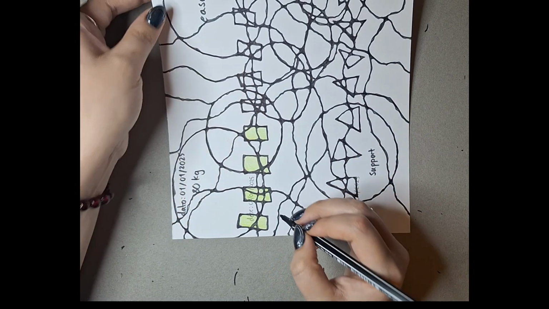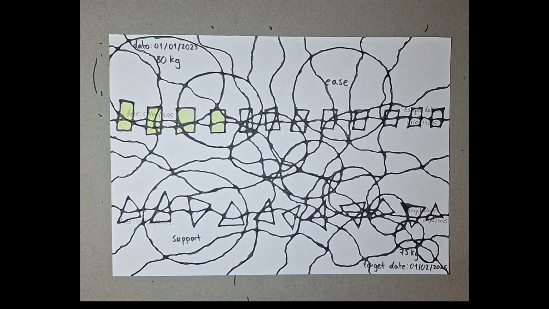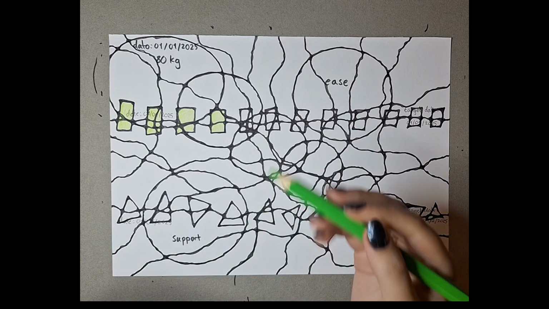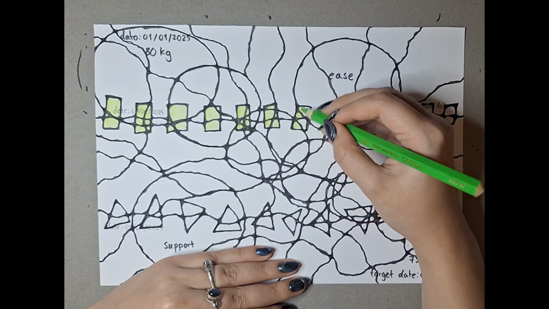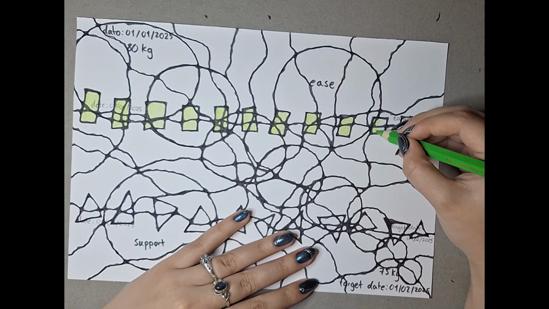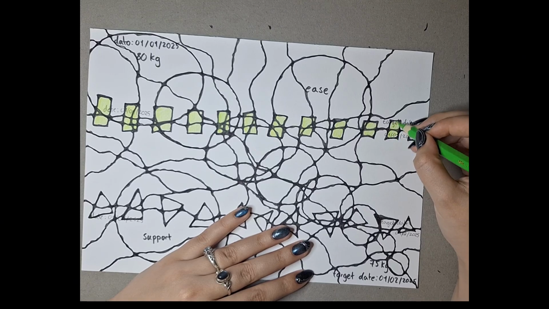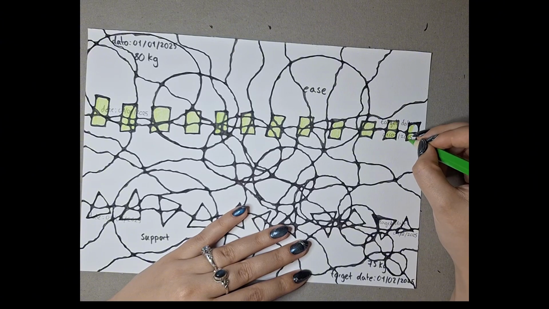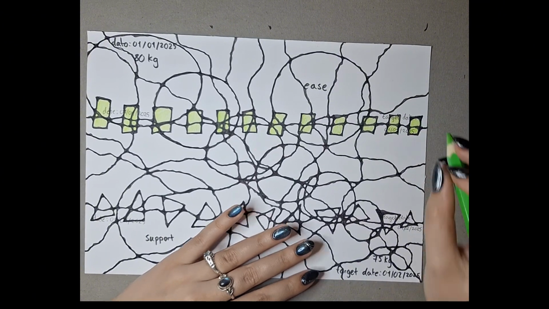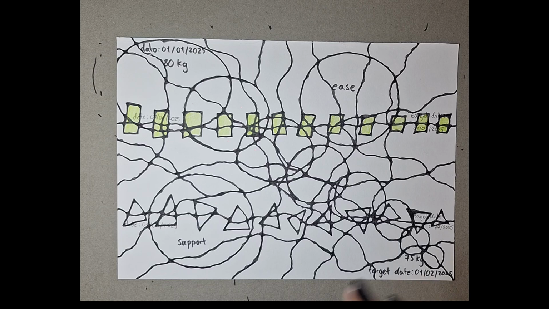Okay, and now we start coloring it like I was already doing. So, green. If you find any sharp corners on your way, you can always feel free to take your marker and just round it off. Just because we've gone to coloring doesn't mean you can't round the edges that you find on your way.